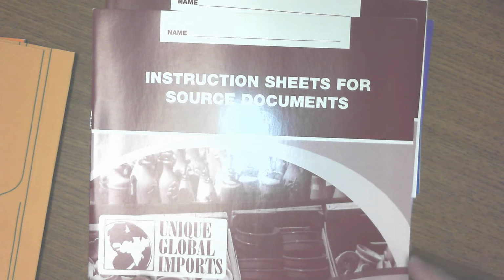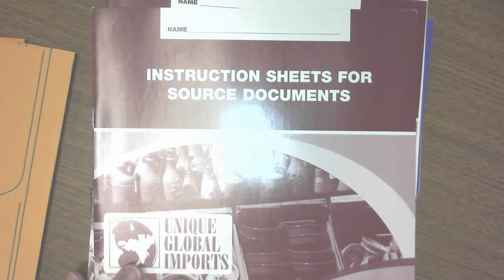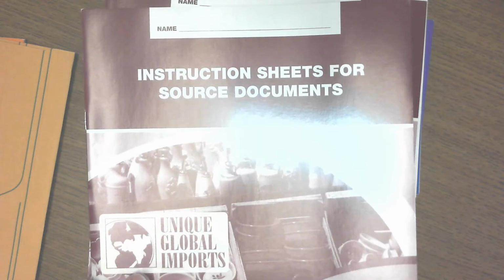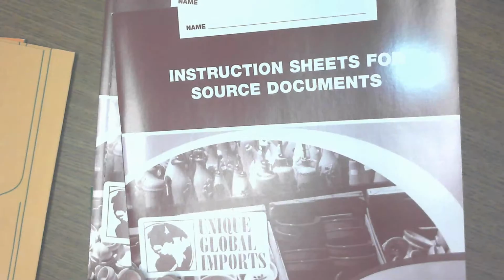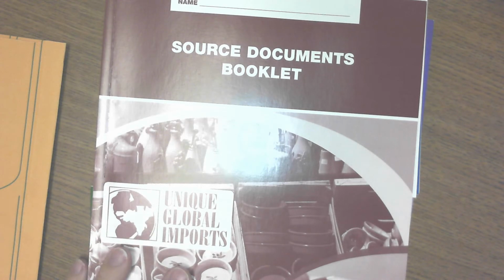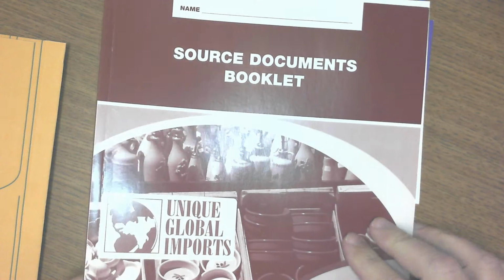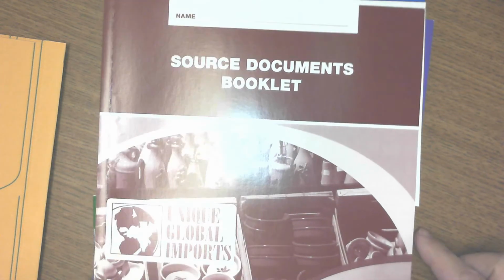Here's the instruction booklet. So this is the one you're going to need for all your transactions. So I'm going to set it off to the side, the other way. We'll get back to that later on the instructions.